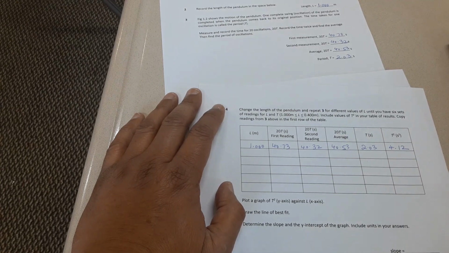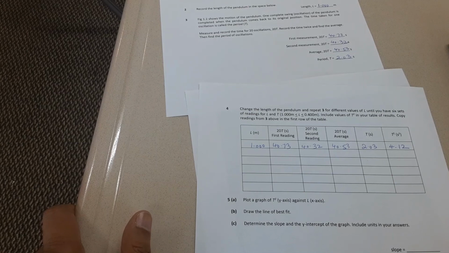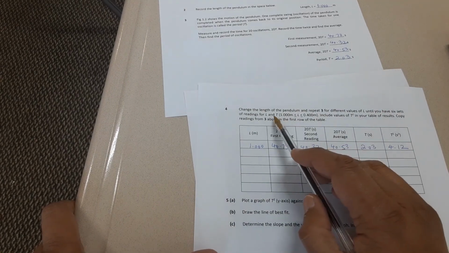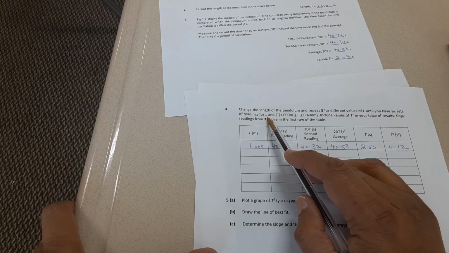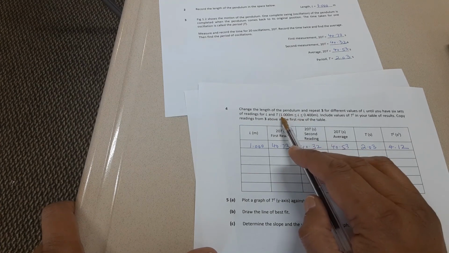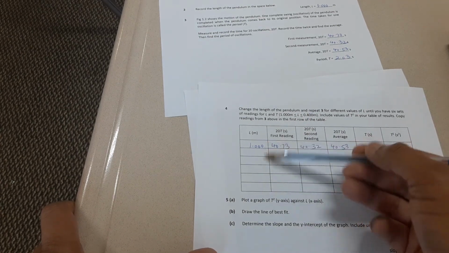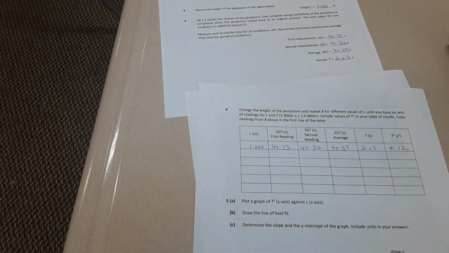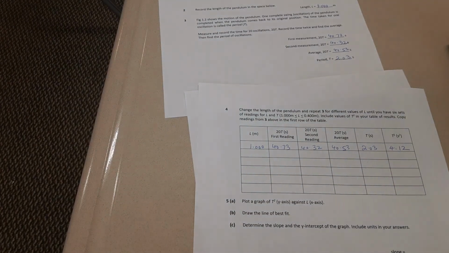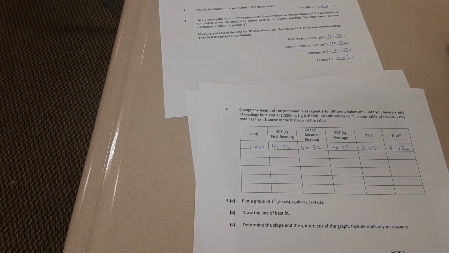So this is the first row of my table completely set up. Now it says here that I want to change the value of L so that L is between 1.000 meter and 0.400 meters, and I need to have 6 sets of readings. So I'm going to reset the length of my pendulum to 90 centimeters, and then find the time for 20 oscillations again, repeat that, find the average, and then get the time for one oscillation, and then square it.